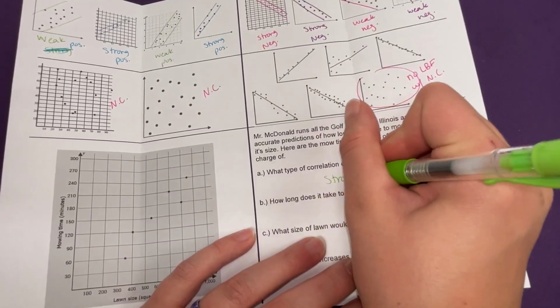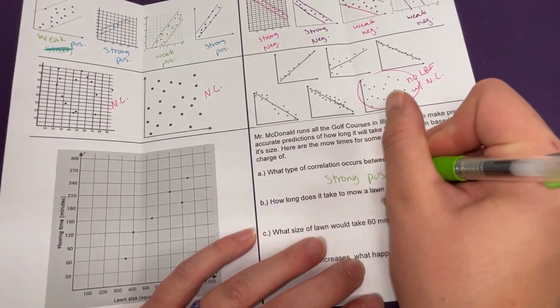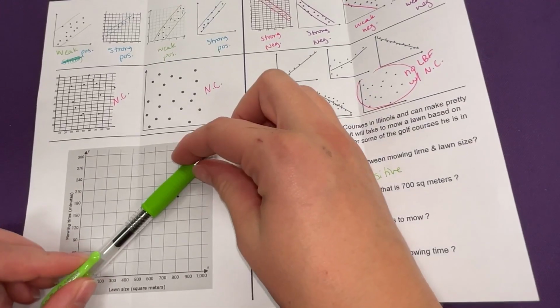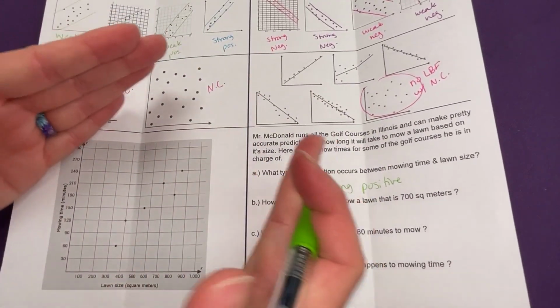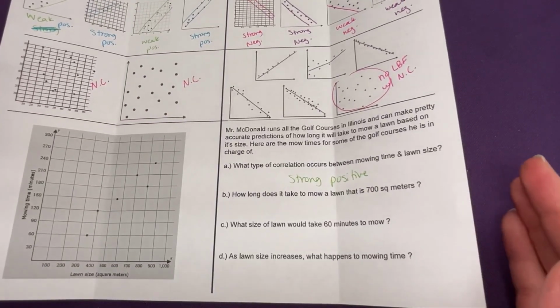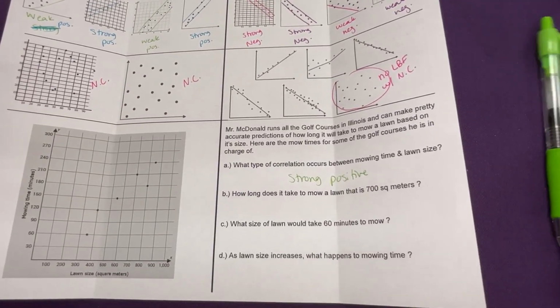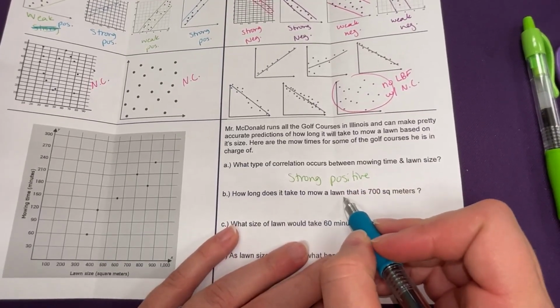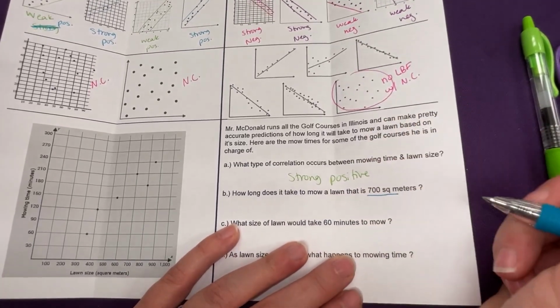I would say this is a strong positive, personally, right? It's going up. And if I put a line here, it's not really wide, it's pretty close together. So I would say this is a strong positive correlation. Next question. How long does it take to mow a lawn that is 700 square meters?